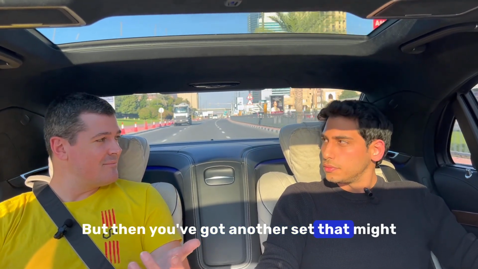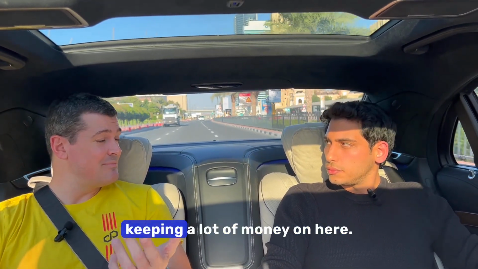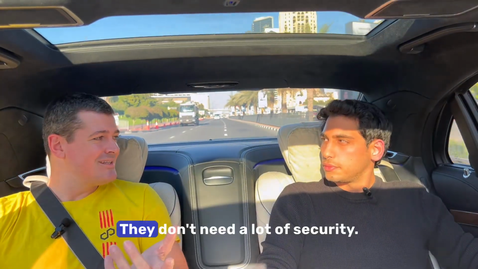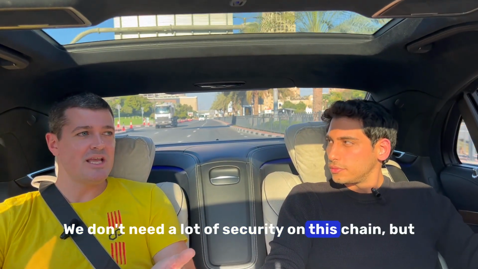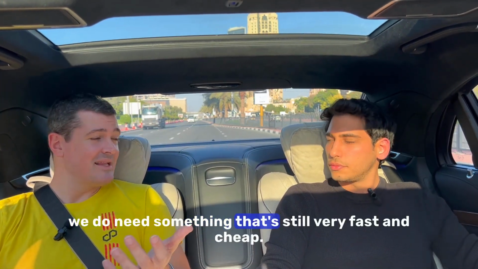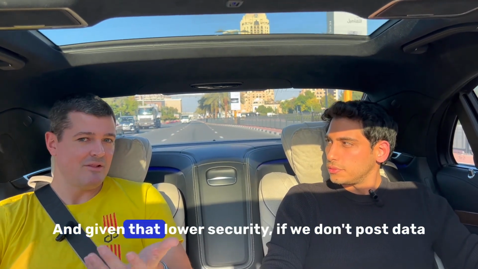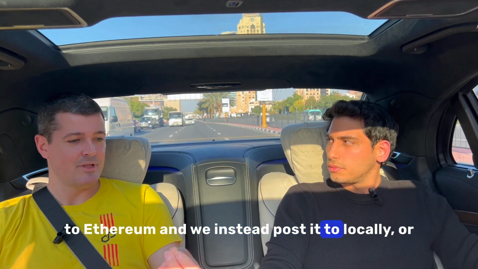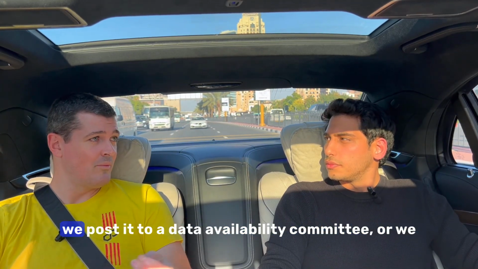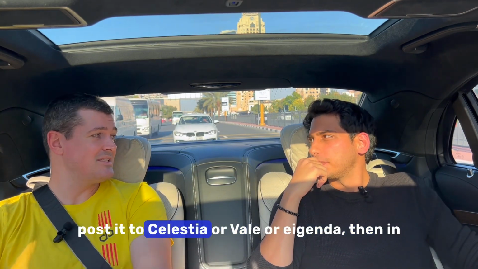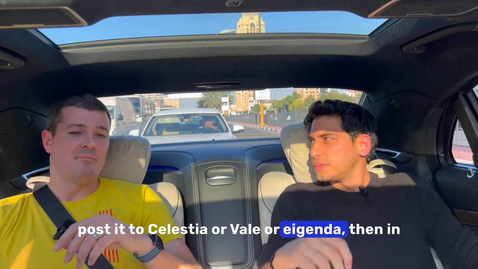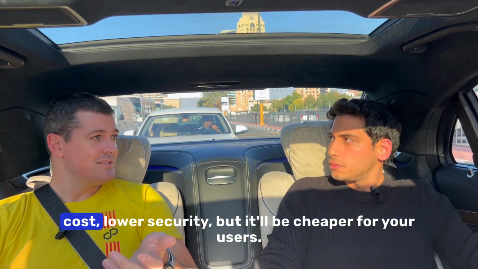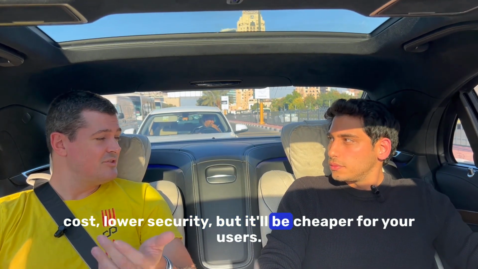But then you've got another set that might say, hey, my users are not actually keeping a lot of money on here. They're transacting a few dollars every time. They don't need a lot of security. We don't need a lot of security on this chain, but we do need something that's still very fast and cheap. And given that lower security, if we don't post data to Ethereum and we instead post it locally, or to a data availability committee, or to Celestia or Avail or EigenDA, then in those situations, you're going to get something that's much lower cost, lower security, but it'll be cheaper for your users, right?